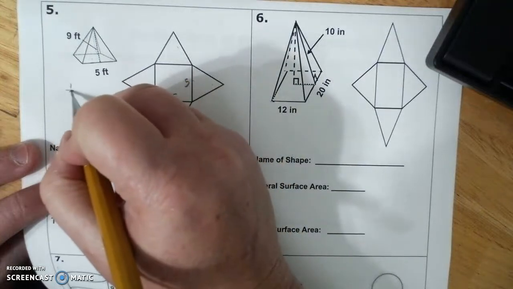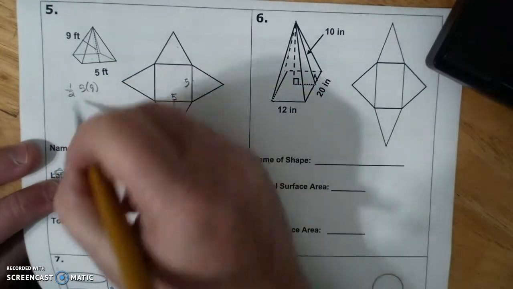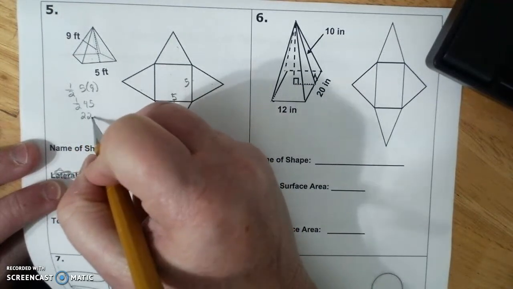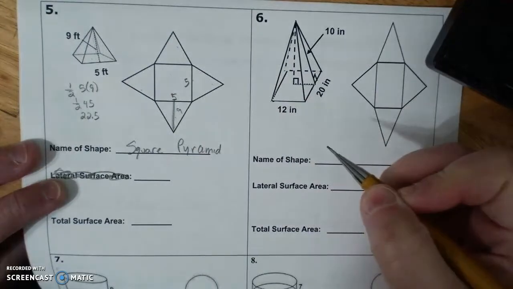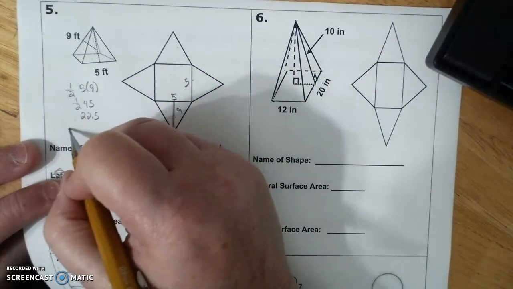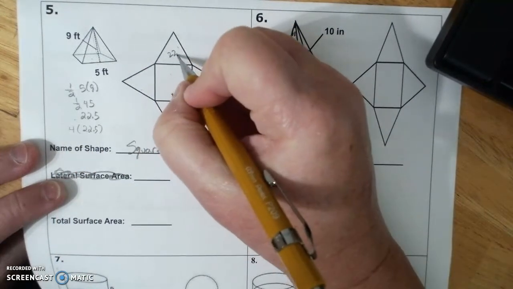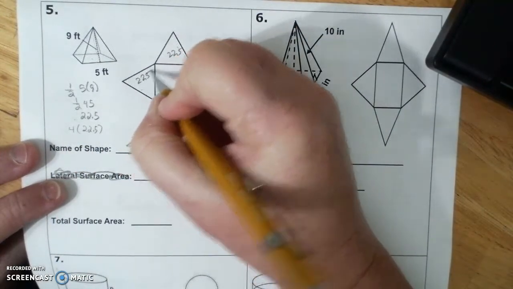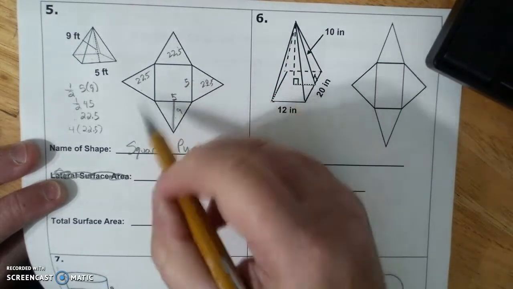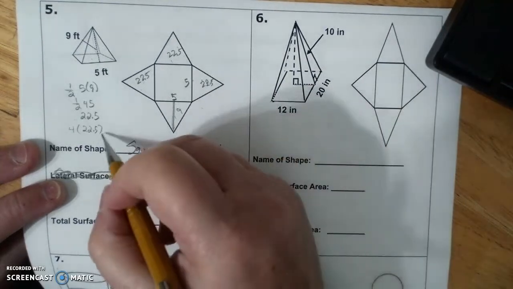So it is 1/2 5 times 9, which is a half of 45, which is 22.5. And there's 4 of them. So this is 22.5, this is 22.5, this is 22.5 because it's the same thing on each side of the 4 sides of the square.